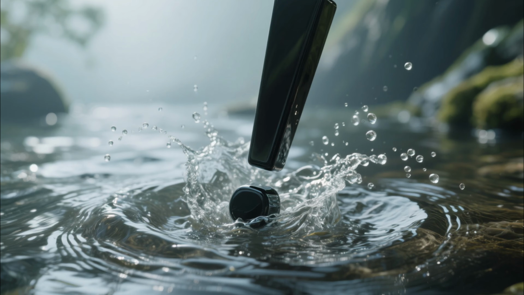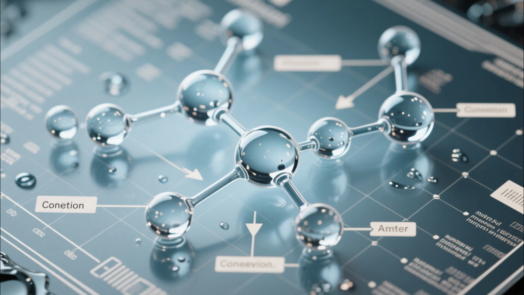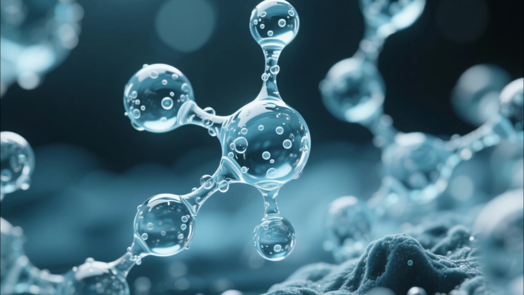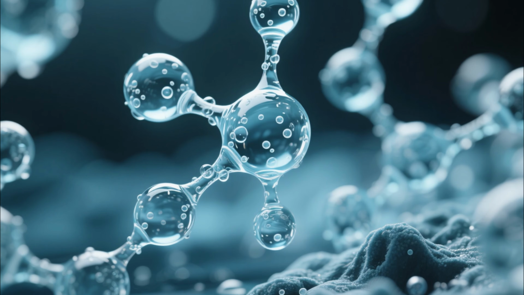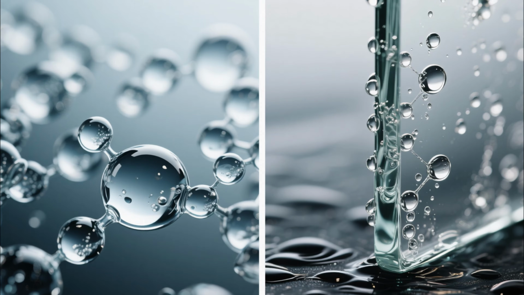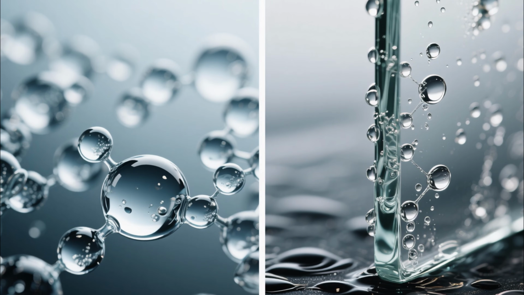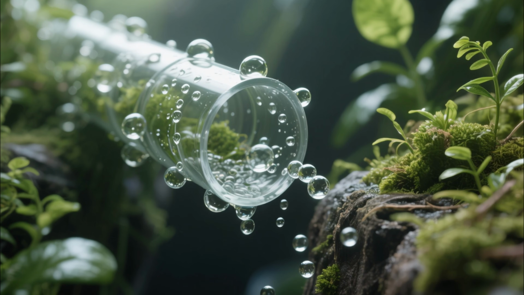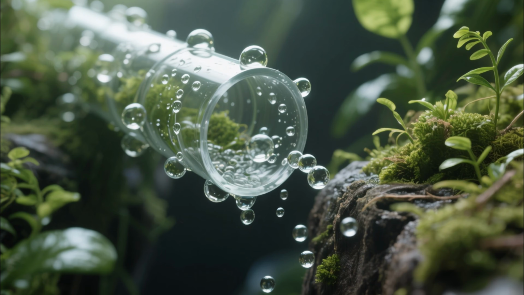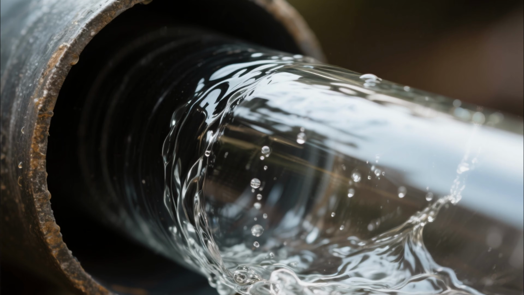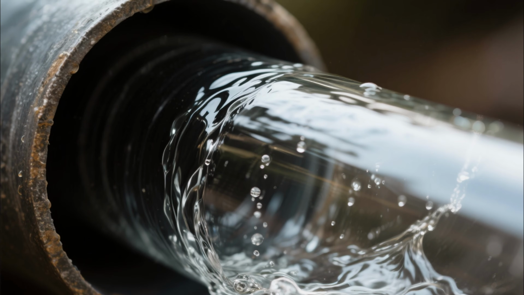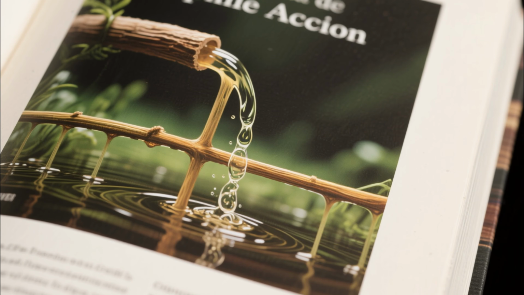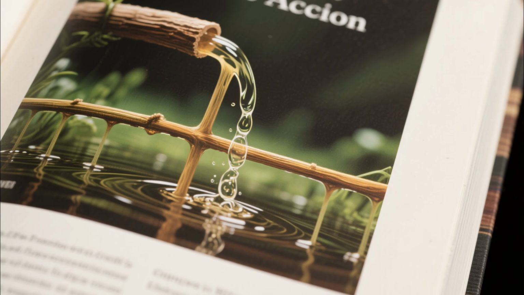So how does it work? To explain capillary action, you first need to understand how water behaves. Water molecules are sticky, not like glue, but in a molecular sense. They attract each other through cohesion, and they attract other materials through adhesion. When both forces combine inside a thin tube like the stem of a plant, magic happens. Water begins to climb upward, pulled by adhesion to the walls and cohesion between molecules. This rising motion is what scientists define as capillary action.